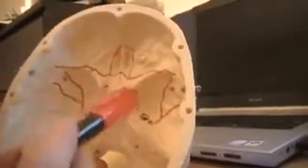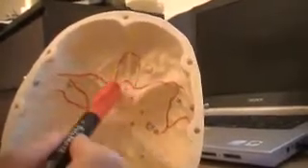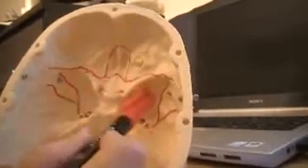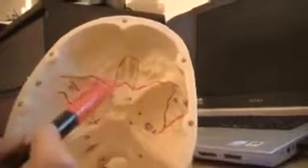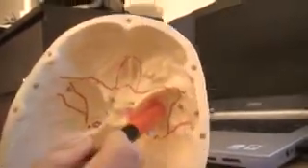And down this region here, it looks like a butterfly. This piece of bone is called the sphenoid bone. Sphenoid. And there's a lesser wing and a greater wing. This part is the lesser wing because it's smaller than the one below. This is the greater wing. Lesser wing of the sphenoid and the greater wing of the sphenoid.